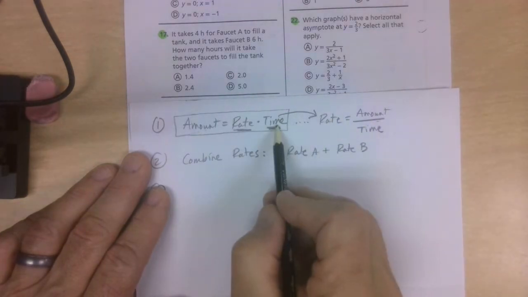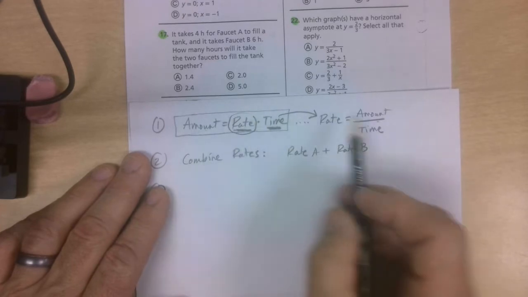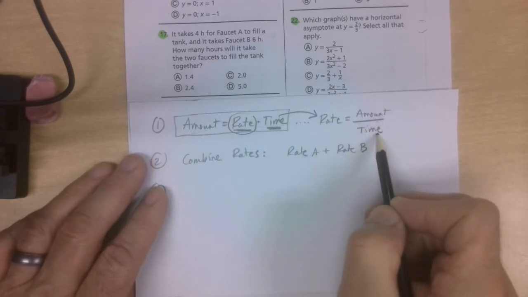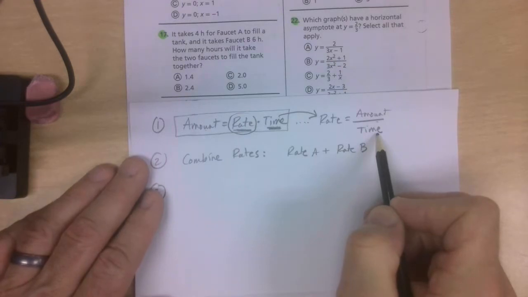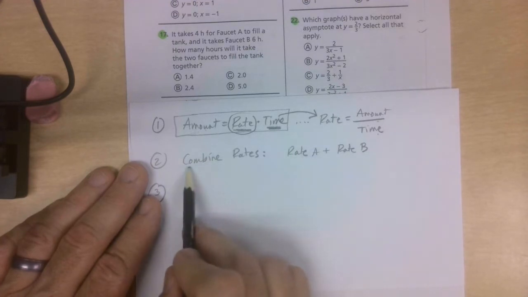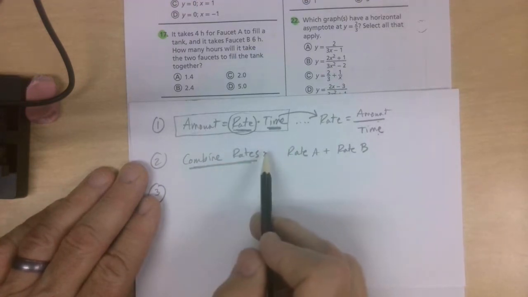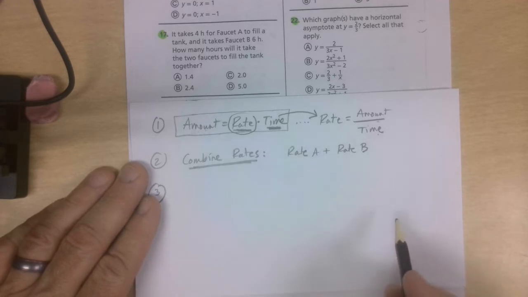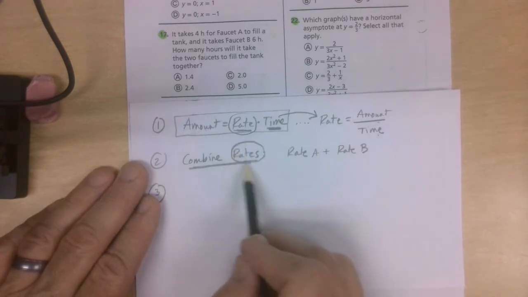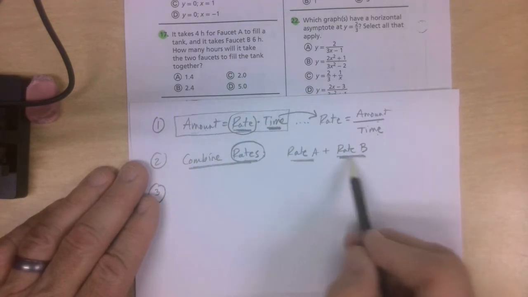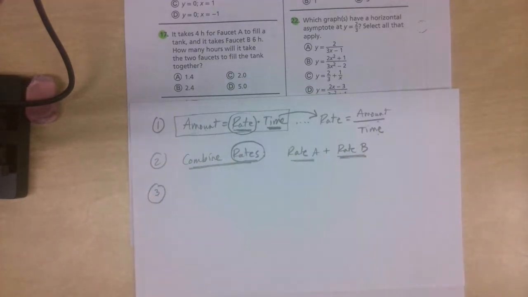So we divide both sides by time. We get rate equals the amount divided by time. So what we're going to say is, and another review, you can combine your rates. You cannot combine your times. We mentioned that in an earlier problem. But you can combine your rates. So while faucet A is pouring, we can add it to faucet B to see what kind of amounts are being added together.